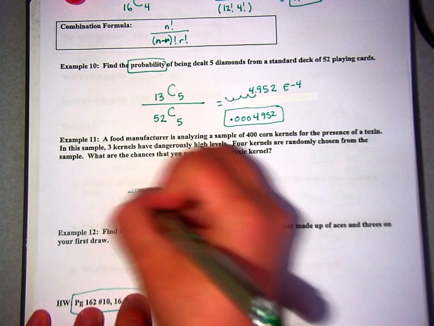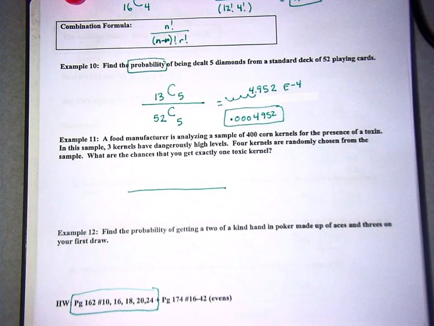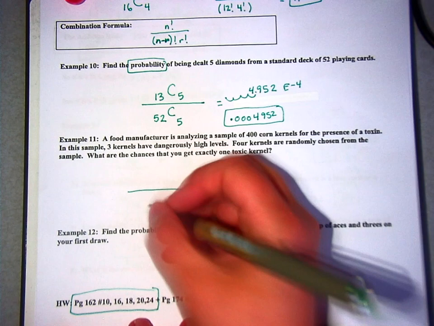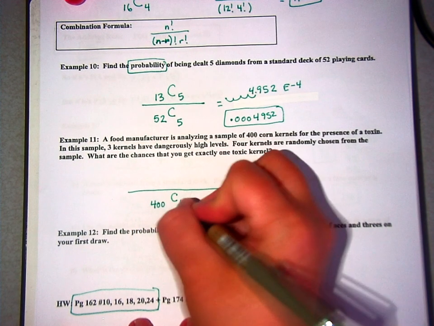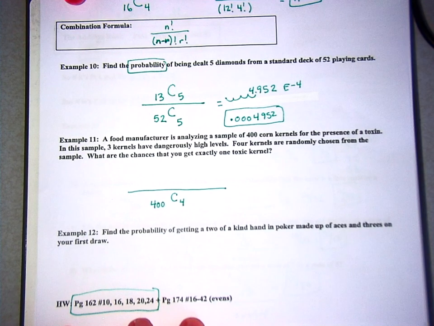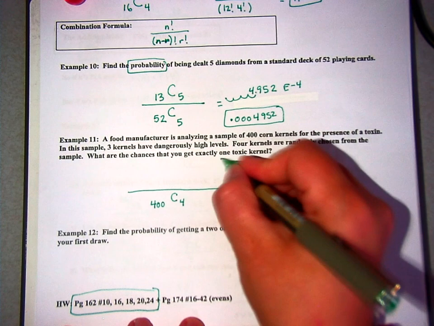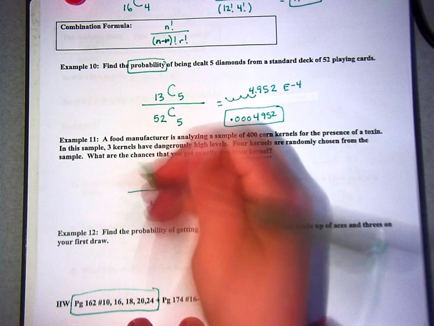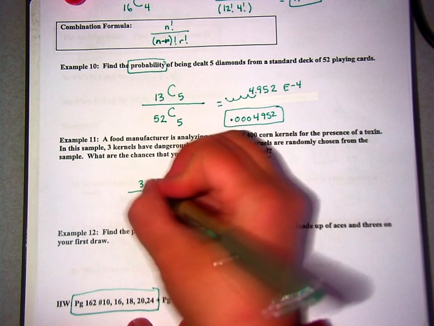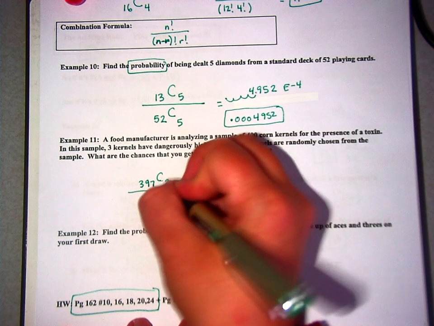All right, so it says, what are the chances? So I'm going to make it a probability. How many corn kernels are there? 400. And how many am I picking? 4. And I don't care about the order I get them. I just care what I get. That goes in the bottom. Okay, I want exactly 1 toxic kernel. How many are not toxic? 397. And I want 3 of the non-toxic ones, right?